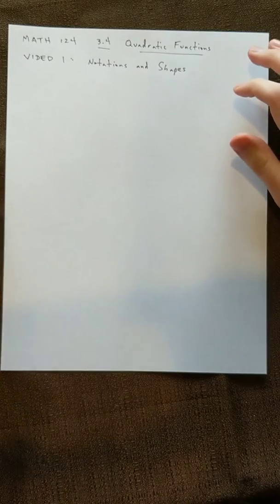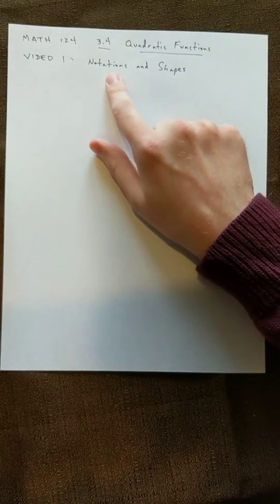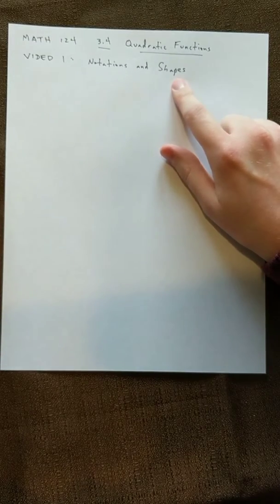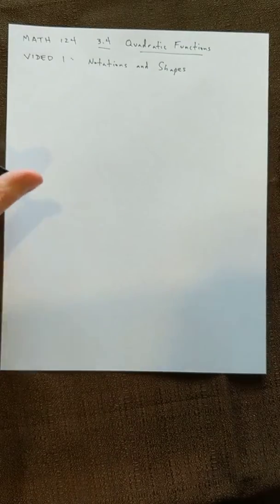Okay, so this is going to be my first video for section 3.4, which deals with quadratic functions. In this video, we're going to talk about the notation and some of the definitions related to quadratic functions, and then we'll also talk about the shape of the graph of quadratic functions.